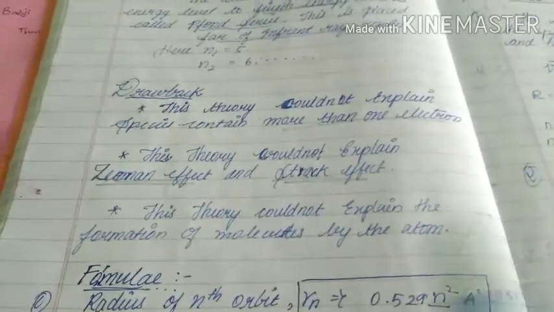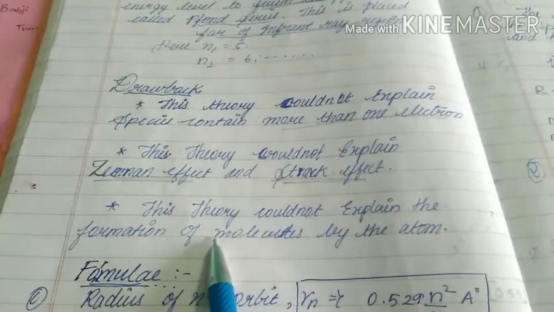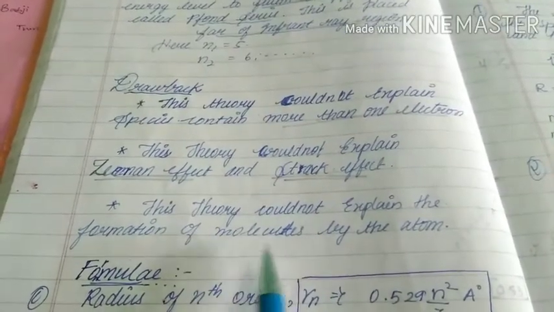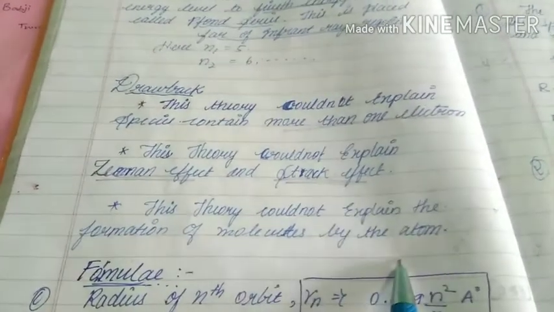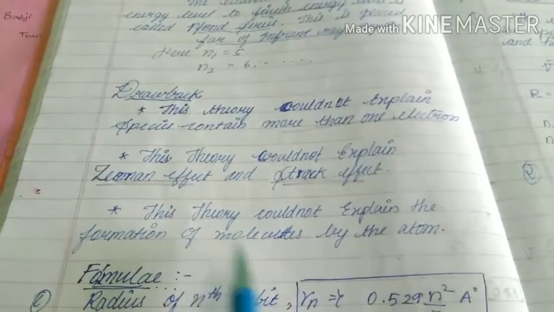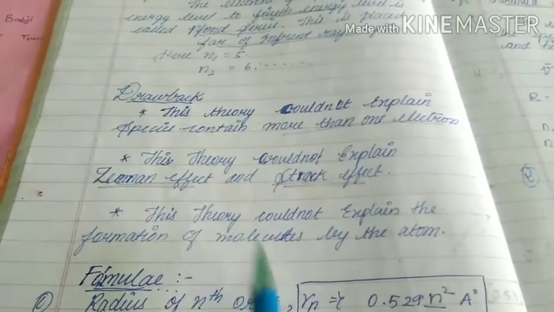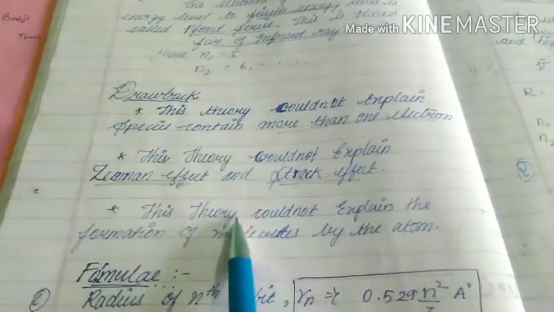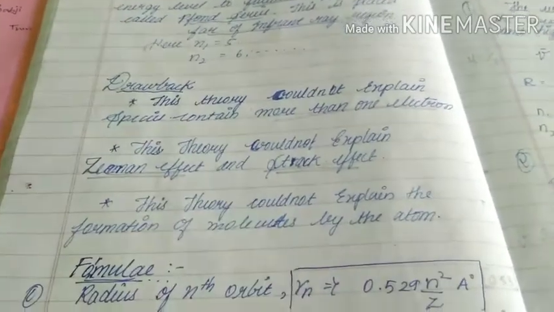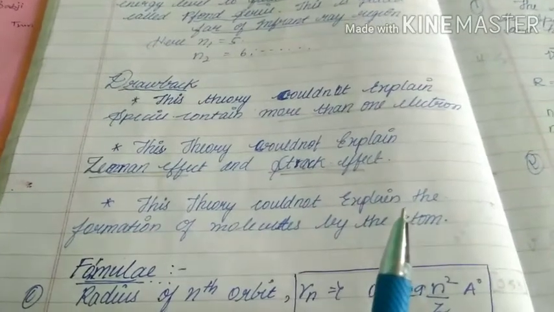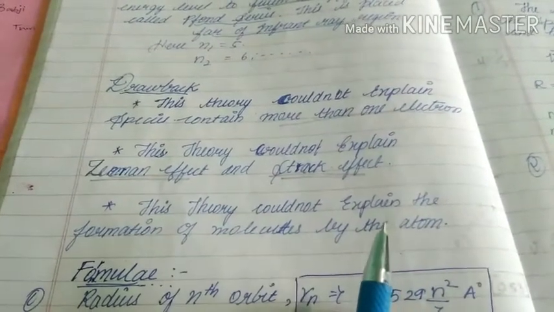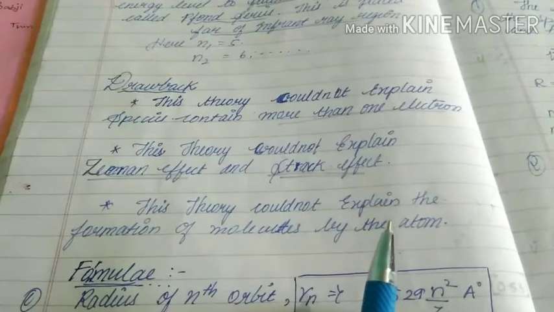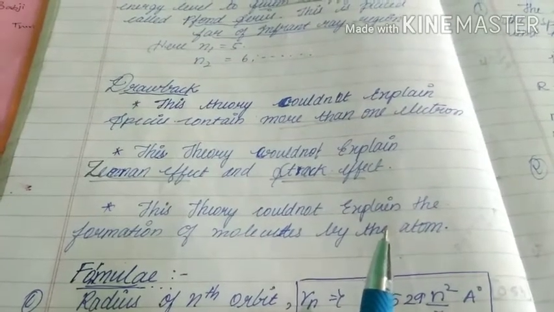Next, this theory could not explain the formation of molecules from atoms. That means when atoms combine, molecules automatically form. So this theory could not explain that point. So these are the drawbacks of Bohr's theory. So this is all about Bohr's atomic model, hydrogen spectrum, and its drawbacks.